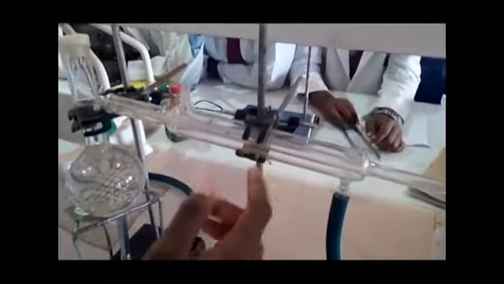Thank you. Next, we'll be talking about the distillation apparatus, which is used for separating liquid-liquid mixtures with wide boiling points, e.g. water and ethanol. Water boils at 100 degrees centigrade, while ethanol boils at 78 degrees centigrade. It can also be used to obtain distilled water. The water coming down is known as distillate and is the purest form of water.